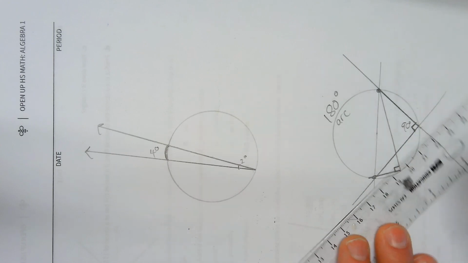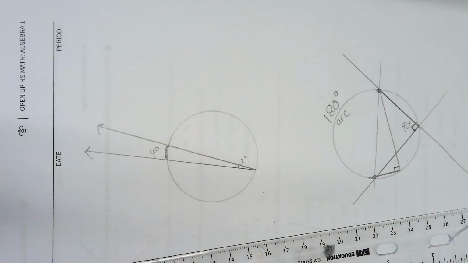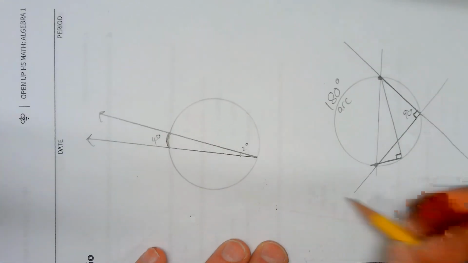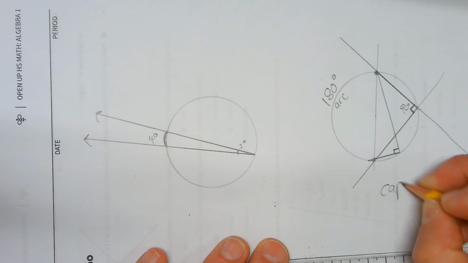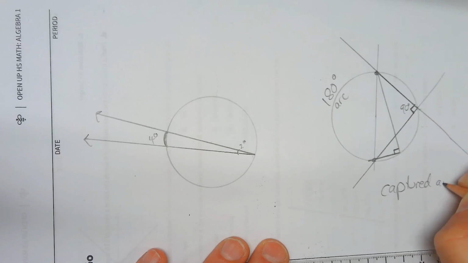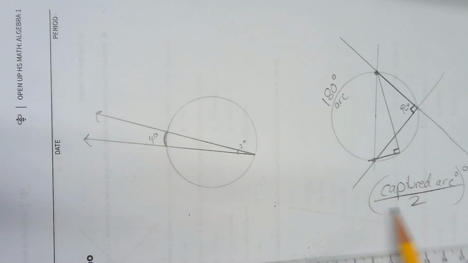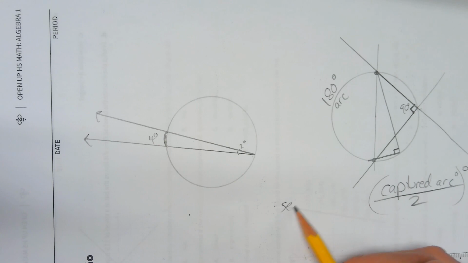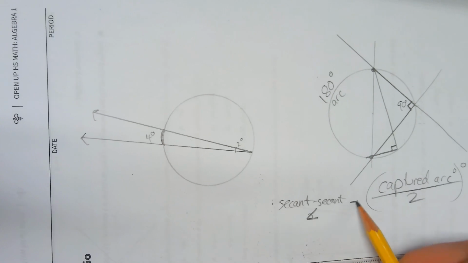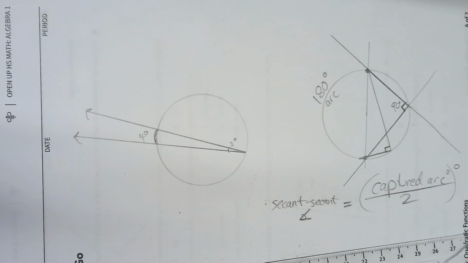And if your angle is on the circle, then the formula is just the captured arc divided by 2. The secant angle equals the captured arc degrees divided by 2.